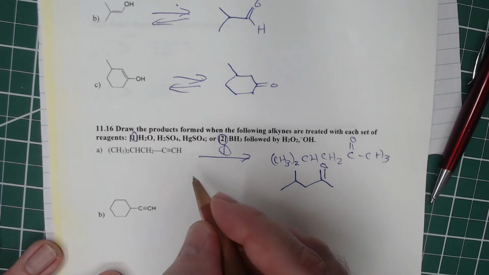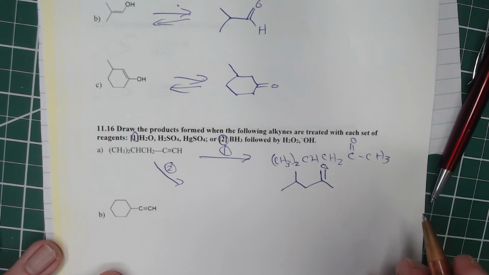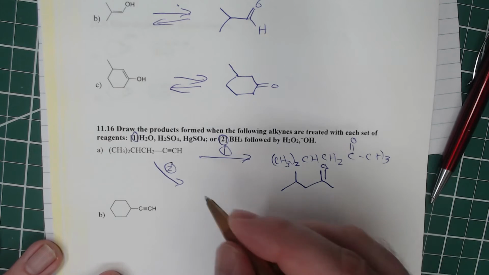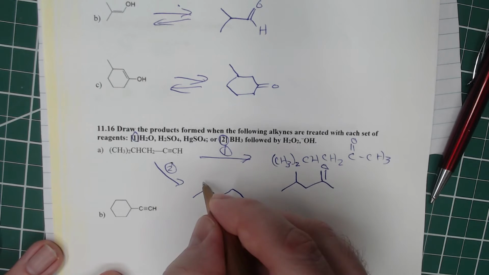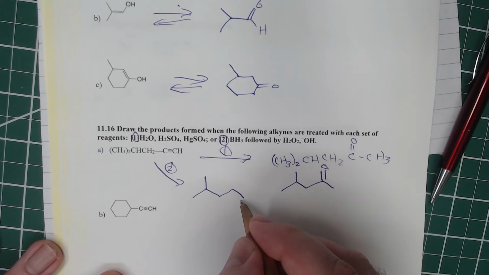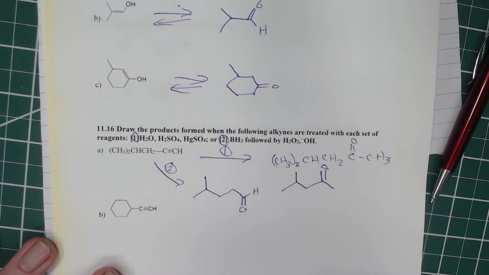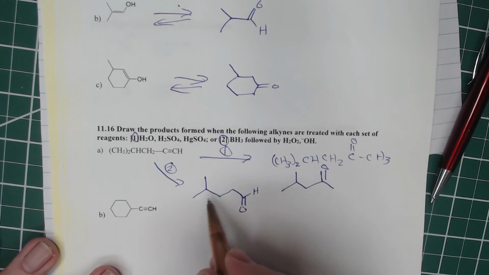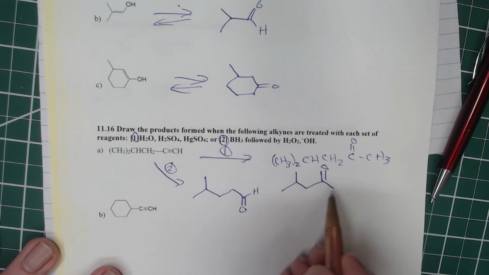All right. As far as the other product, when we do hydroboration followed by oxidation, so 1, 2, 3, 4, 5. All right, so we still have that methyl there, but since we do anti-Markovnikov addition, this will be an aldehyde on the end. So we'll go ahead and put the H there to clarify. And that will be the product that we get. So carbon 1 and 2 are carbon 1 and 2. And then on this one, that's carbon 1 and 2.